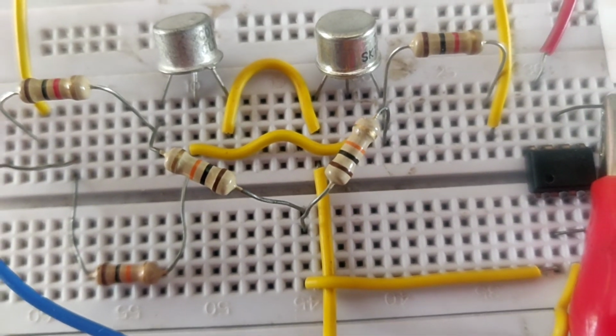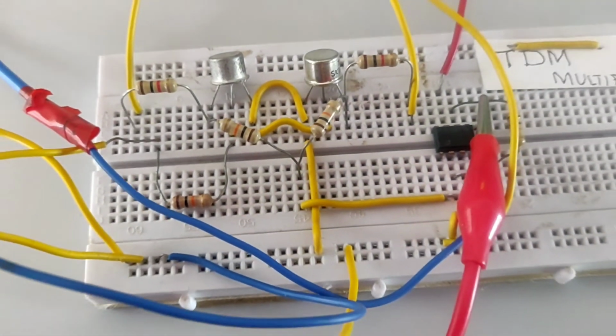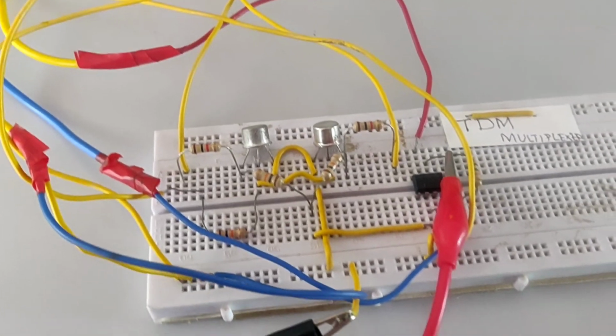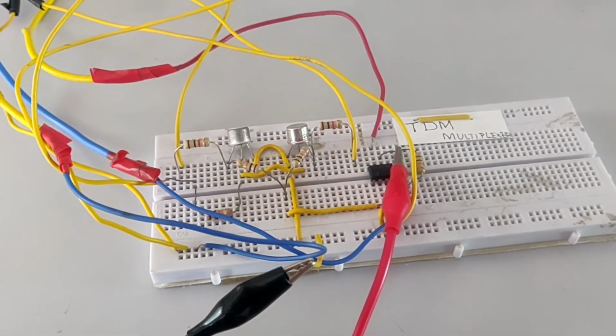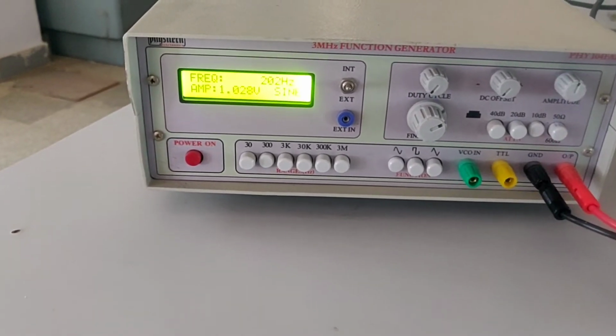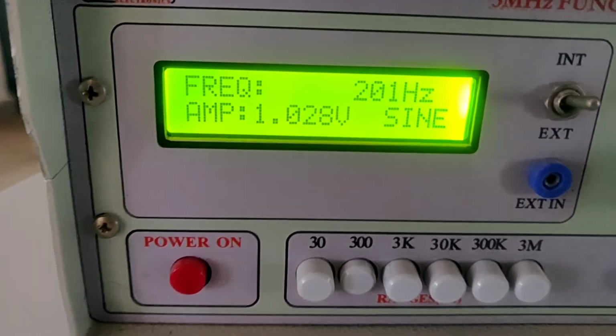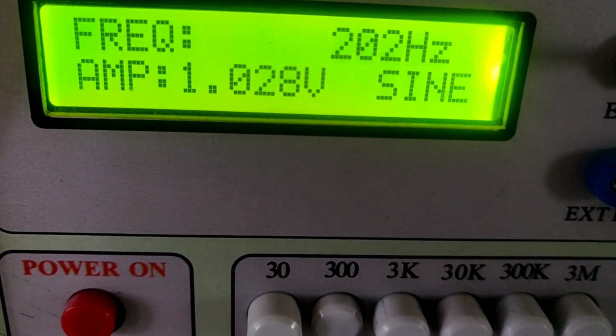Use this technique to get the output at one shot. There is no failure in the outputs. So very simple technique. Now we are going to set two different signals.